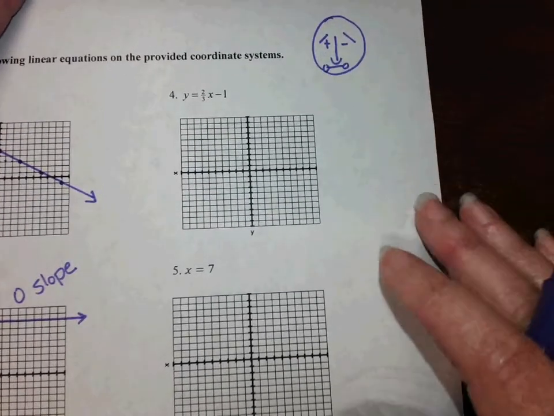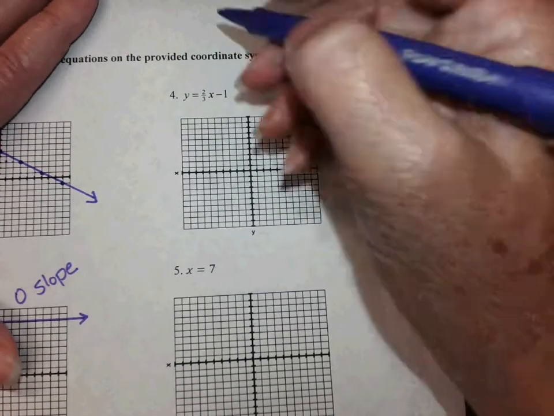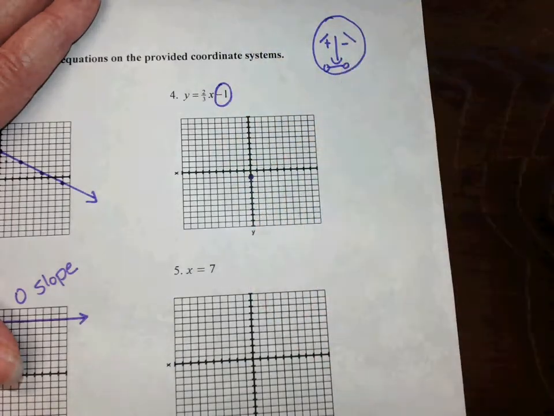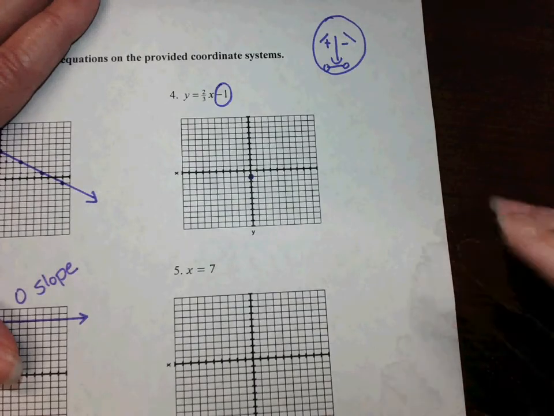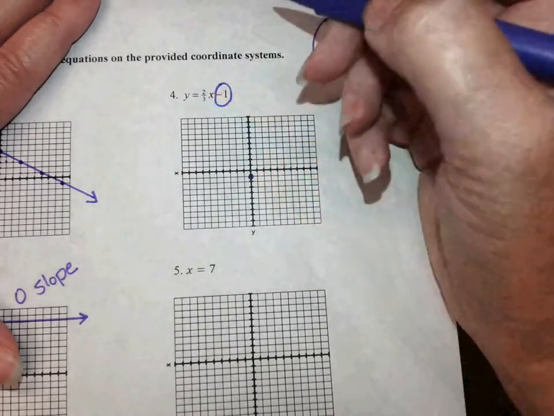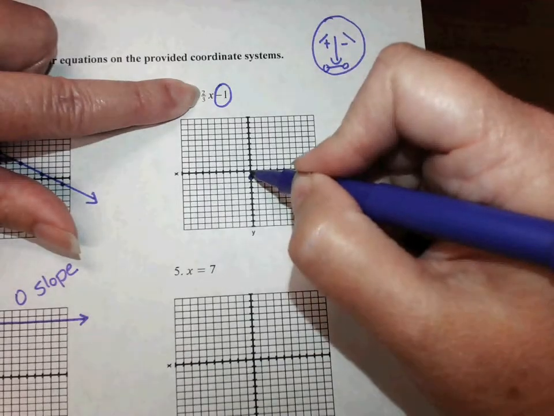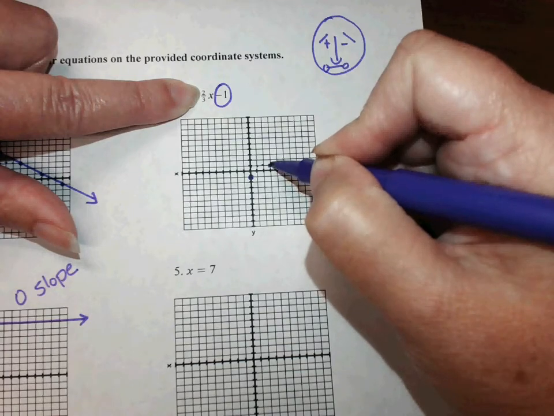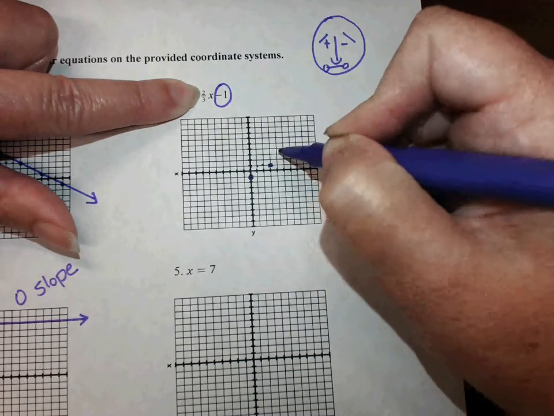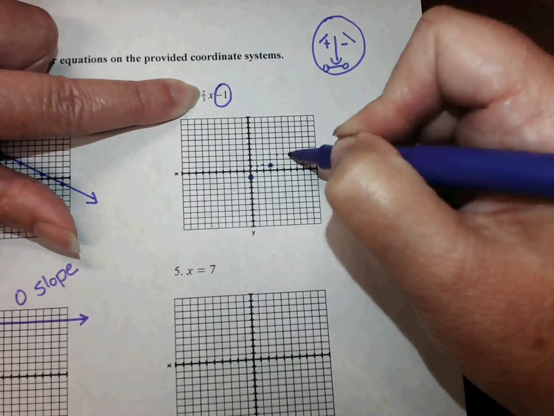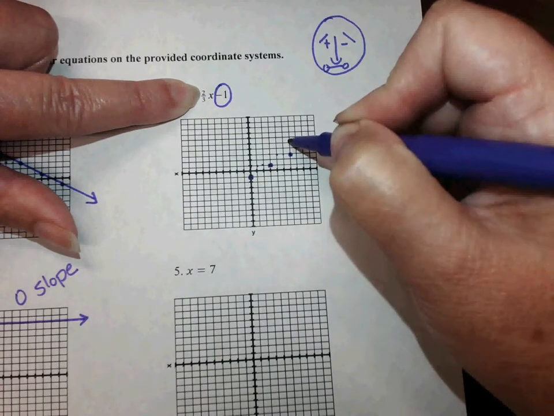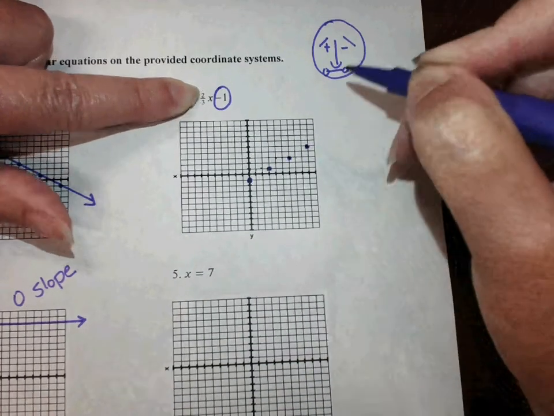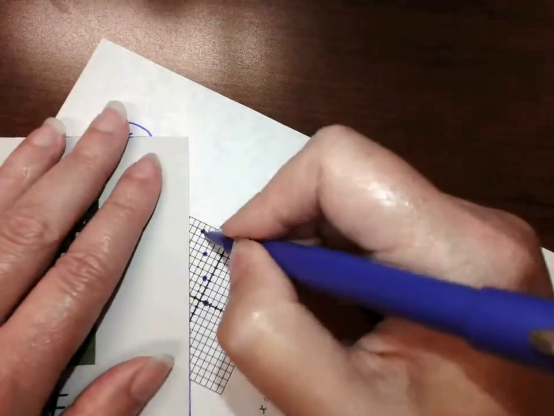Okay. Number 4. B for begin. I'm going to begin at that negative 1 on my y-axis. Okay, and then I've got a slope of 2/3, so that means I'm going to rise 2, 1, 2, and run 3. 1, 2, 3. Rise 2, 1, 2, and run 3. 1, 2, 3. Rise 2 and run 3. 1, 2, 3. Okay, connect the points.